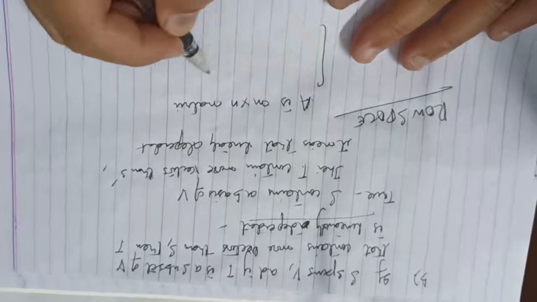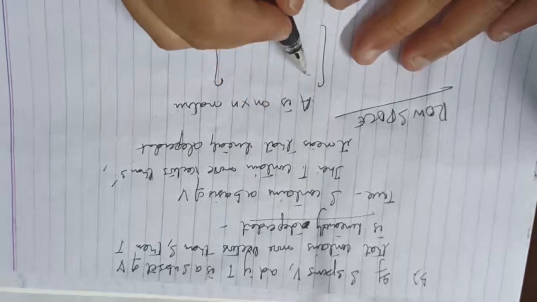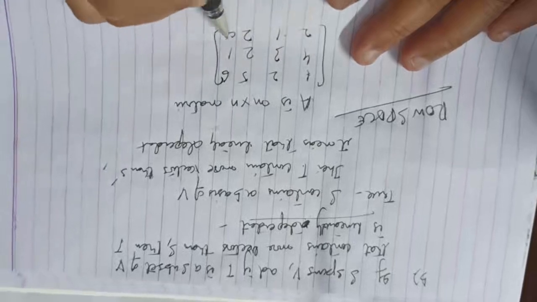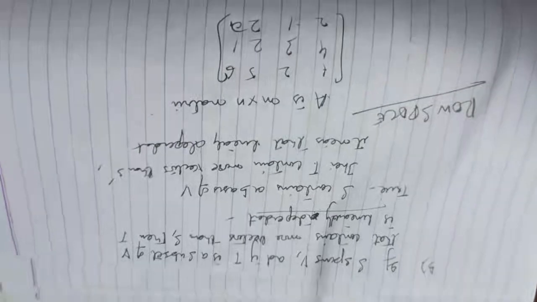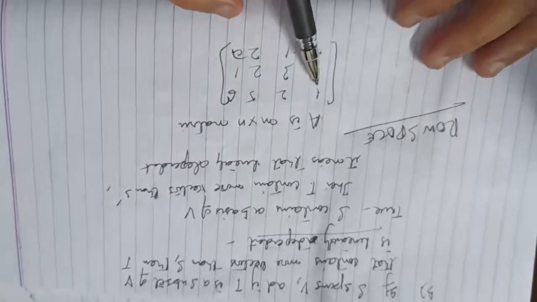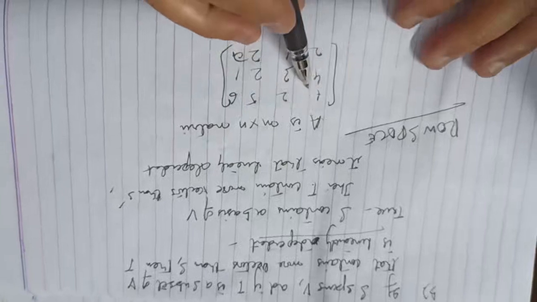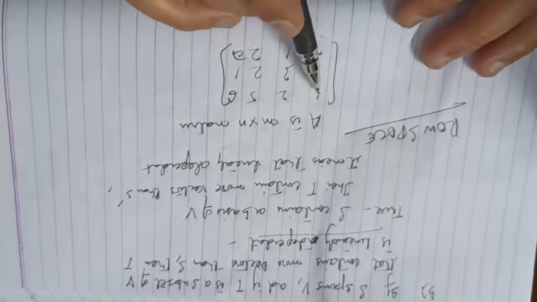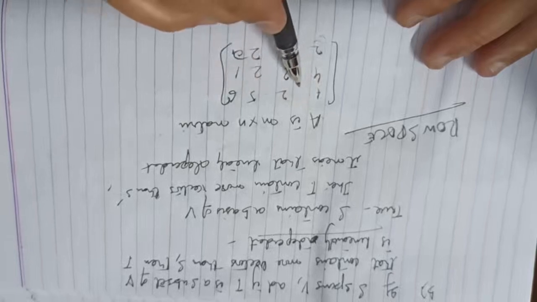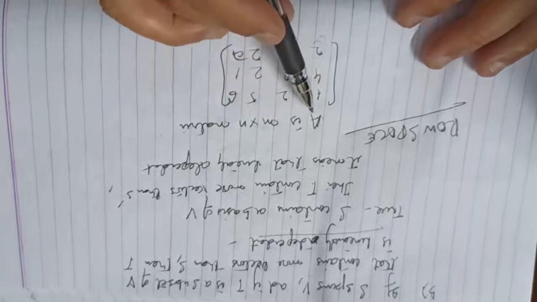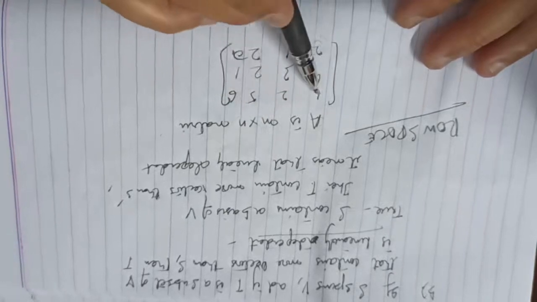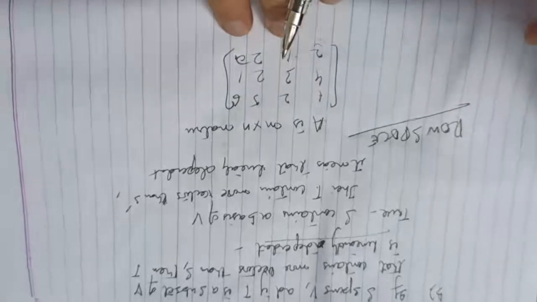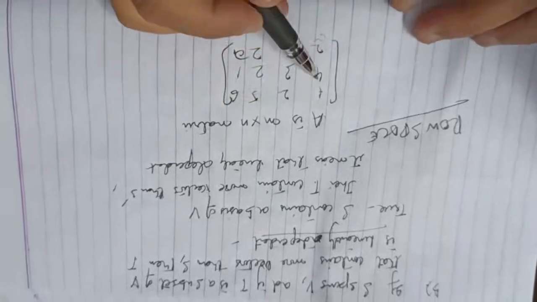If you think of the vectors, say 1 2 5 6, 4 3 2 1, 2 1 2 0, then in the column side we have 3 entries, but on the row side we have 4 entries. So for an M cross N matrix, we have M entries in the column and N entries on the row side.